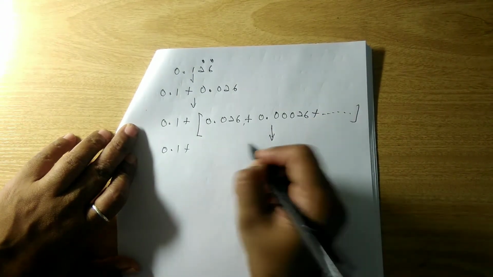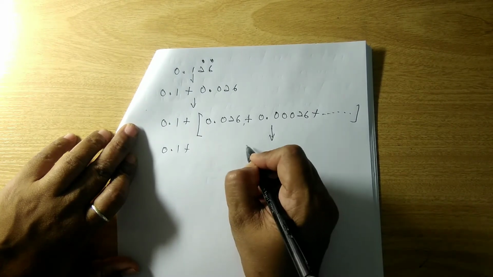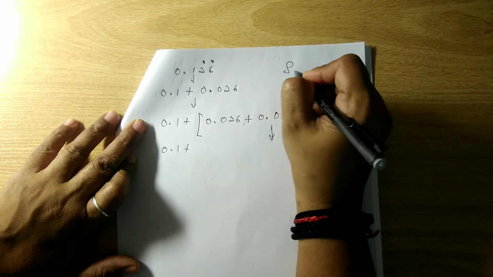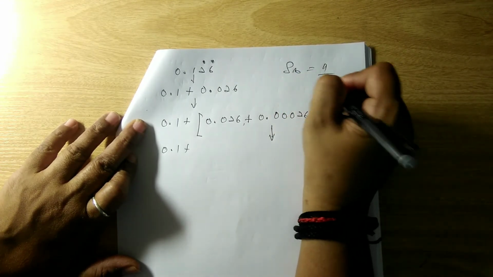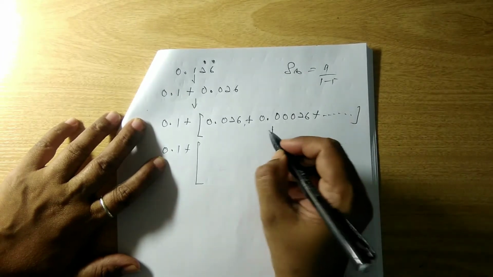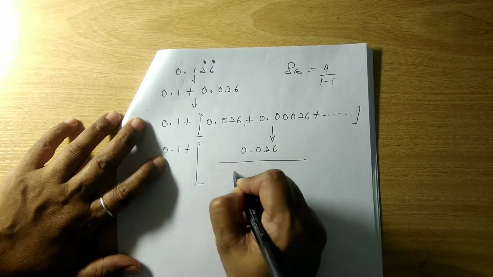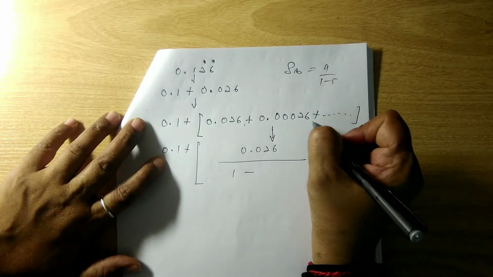Okay, now for this, I'm going to use my S infinite formula. So the formula we know, S infinite is A over 1 minus R. Okay, so for this now, my A is actually 0.026 over 1 minus, okay, what's my R here?